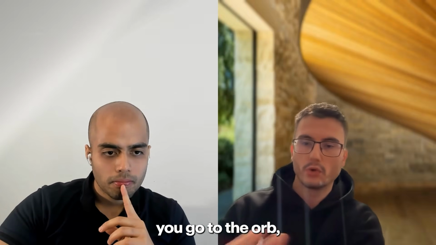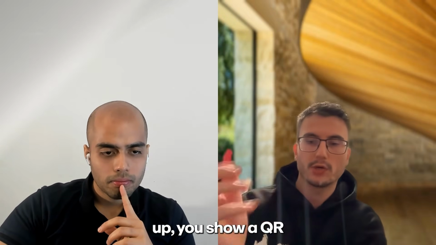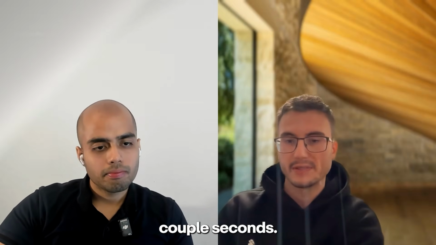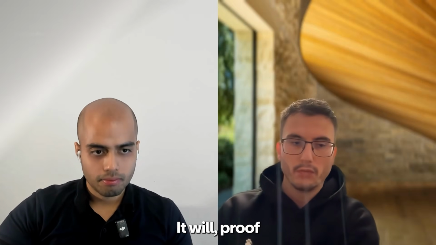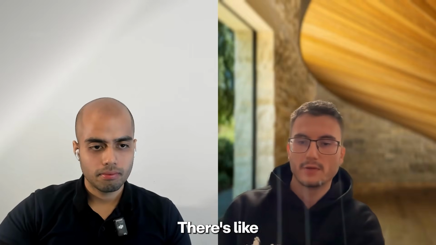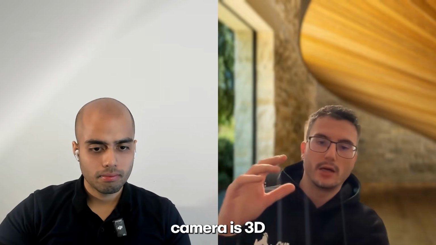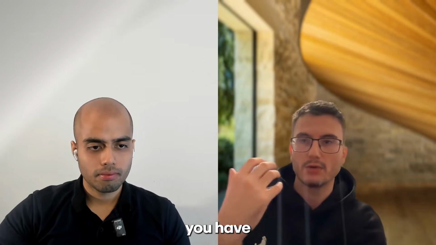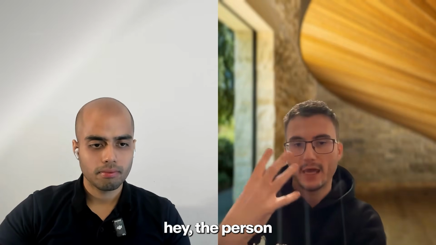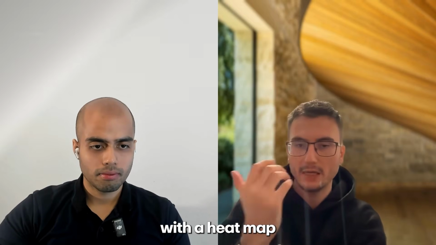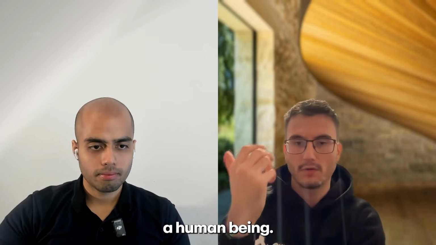So when you go to the Orb, you download the World app, you show a QR code to the Orb, and you get verified, as in you stand in front of the Orb for a couple of seconds. It will prove that there's a real human being in front of it. There's an infrared camera, an RGB camera, a time-of-flight camera, a 3D depth sensor, and a sort of heat sensor. So you have information such as, hey, the person standing in front of the Orb has a 3D face with a heat map that matches that of a human being.